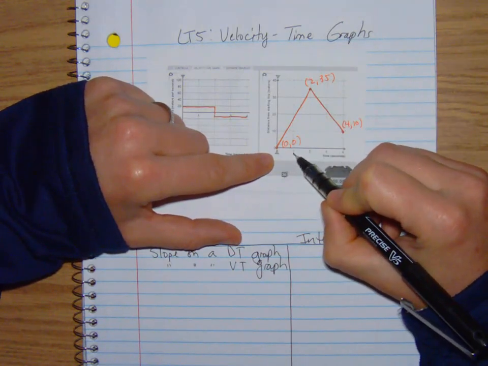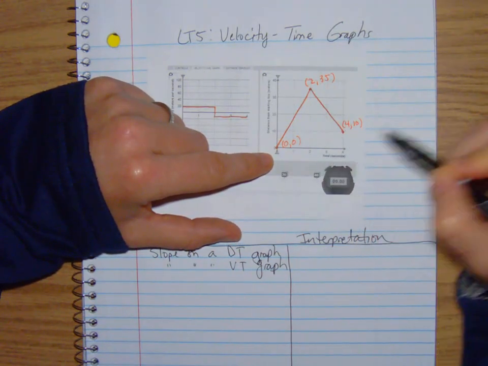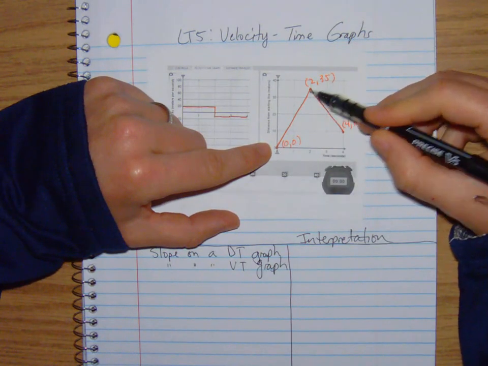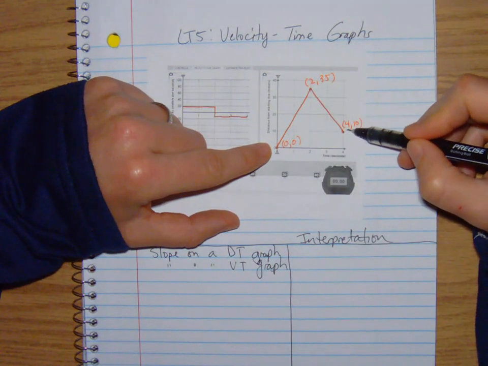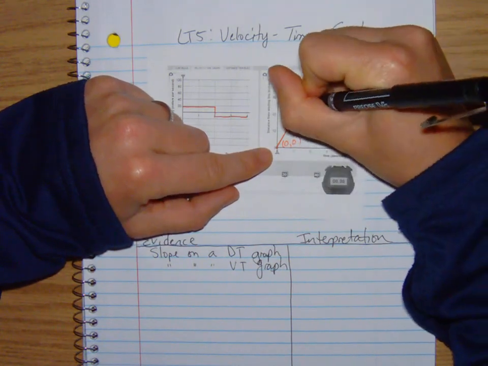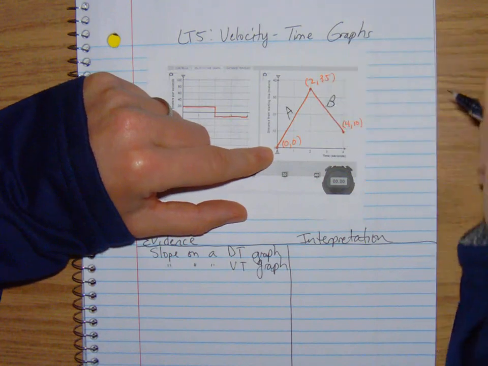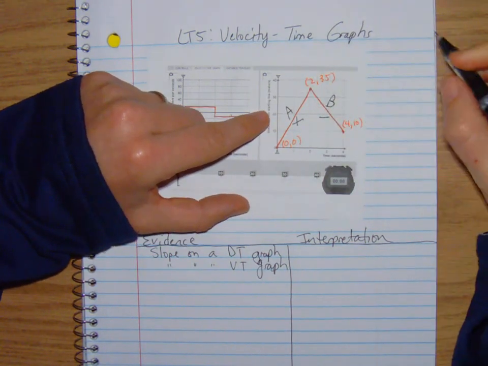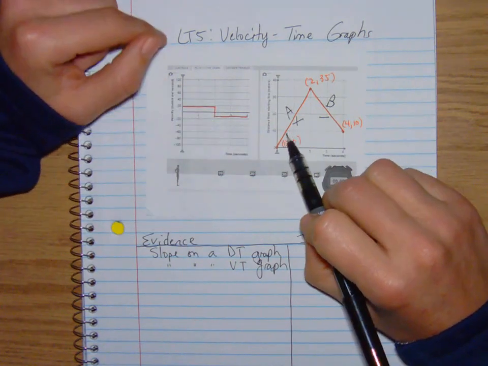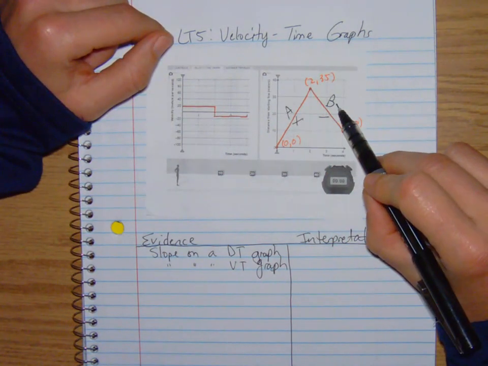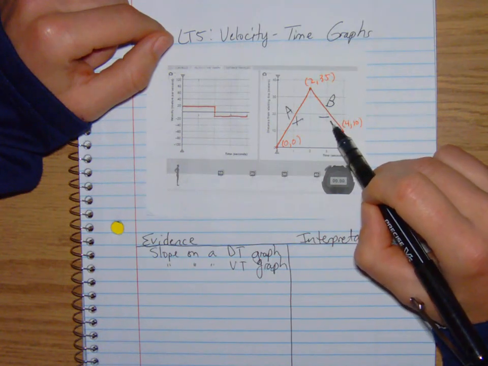Okay, but we have 1 second here, 2 seconds, 3 seconds, 4 seconds. We start at 0, 0. We go up to 35 in 2 seconds, and then in 4 seconds we are at the 10 meter mark. So hopefully, if we call this line A and this line B, we now know that this is a positive slope, this is a negative slope, and if we could see that runner, we know anytime there's a positive slope, it's going to the right, and if we have a negative slope, it's turned around and went the other way, they're going to the left.